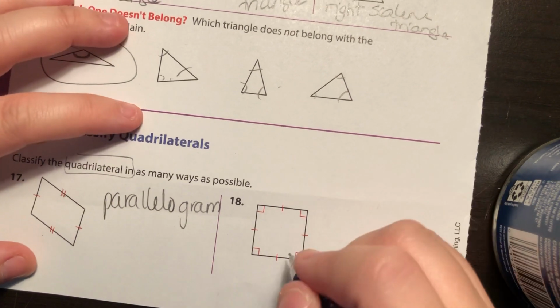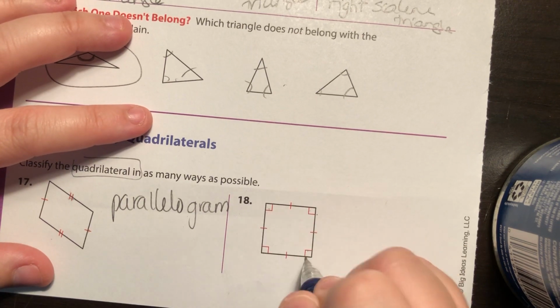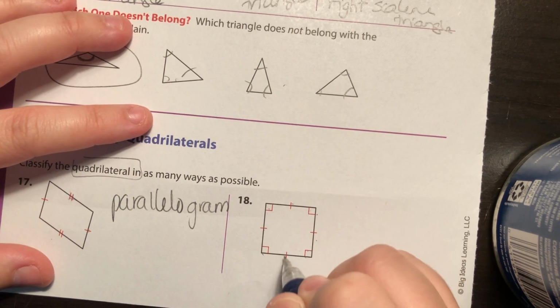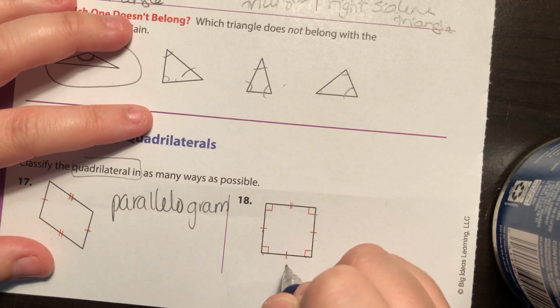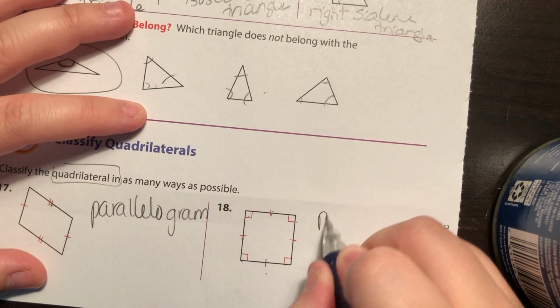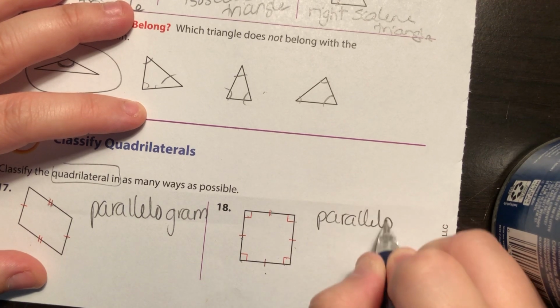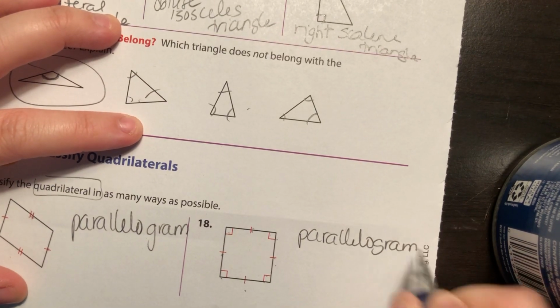As opposed to over here. This has 4 right angles, and all these sides have 1 little dash. That means that this side equals the same as this, the same as that, and the same as that. It's a square.